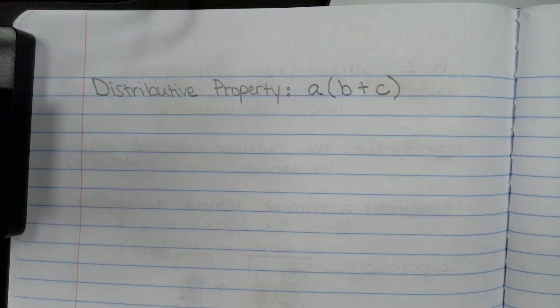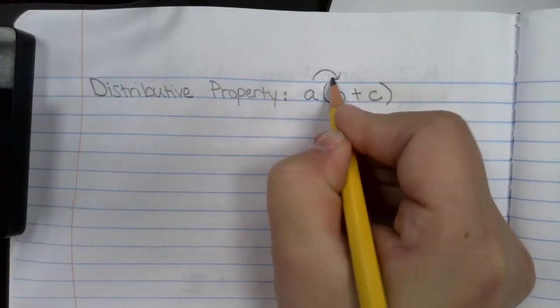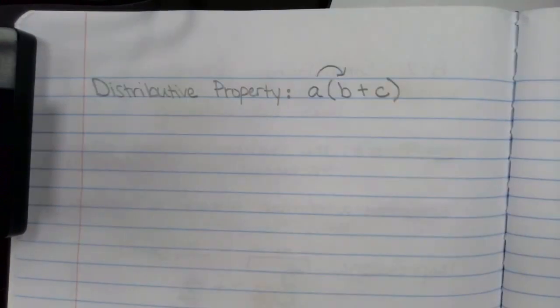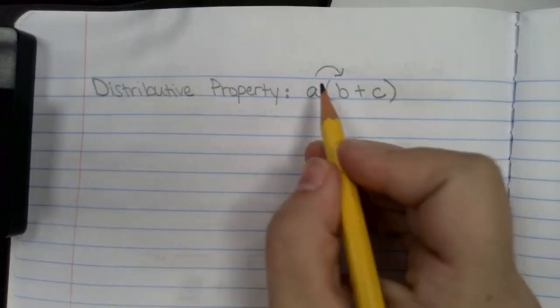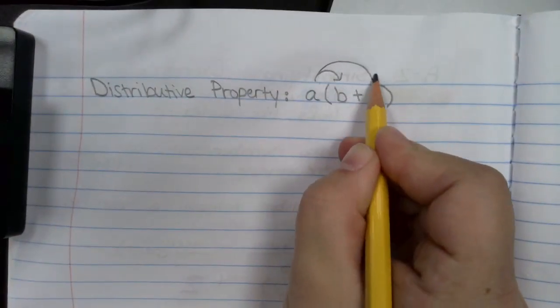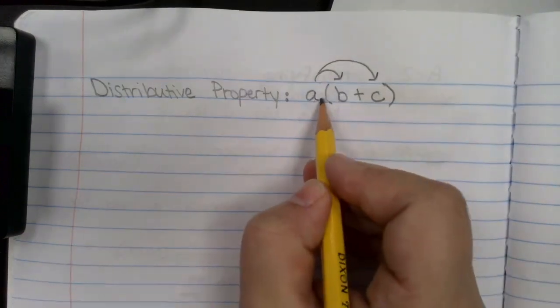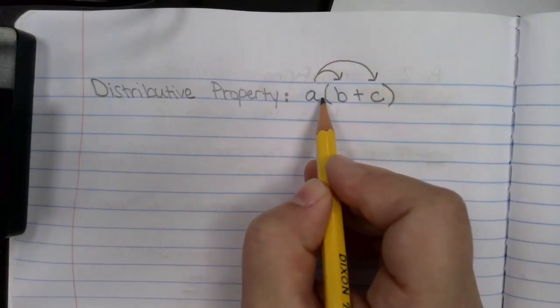So what we do is the distributive, and I always make noises with this. I go, pew. We're going to take that A, we're going to pew that A to B. We're also going to go back to A, and we're going to pew that A over to C. Pew, pew, pew. Okay, and what that tells us is that this is multiplying in front because it's touching.